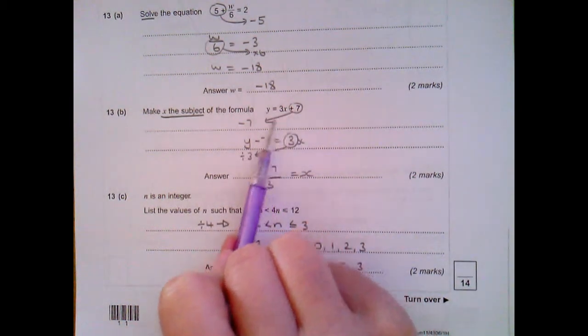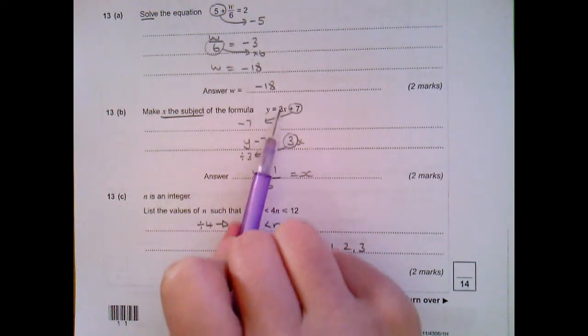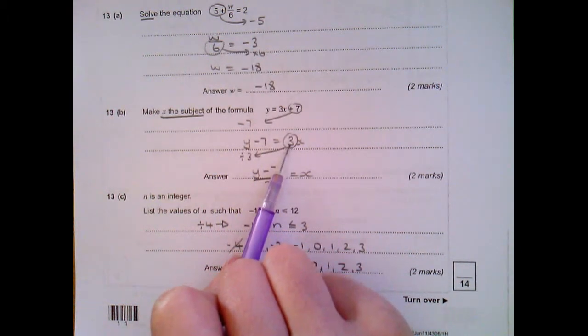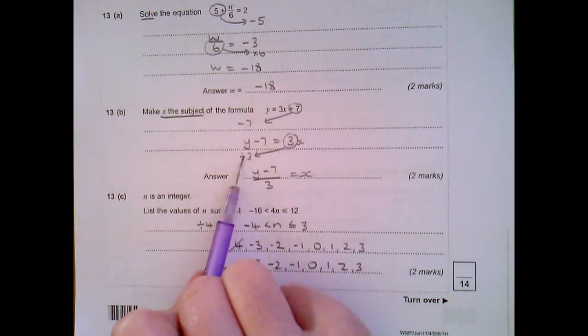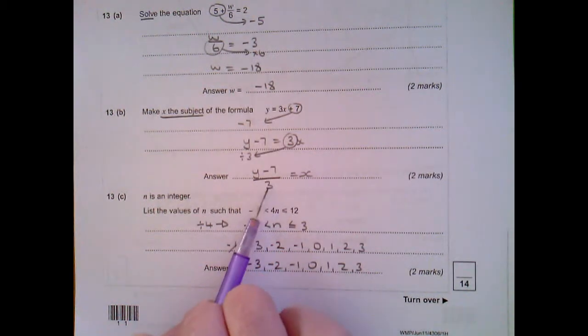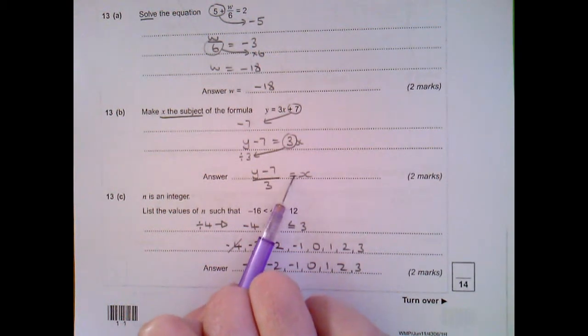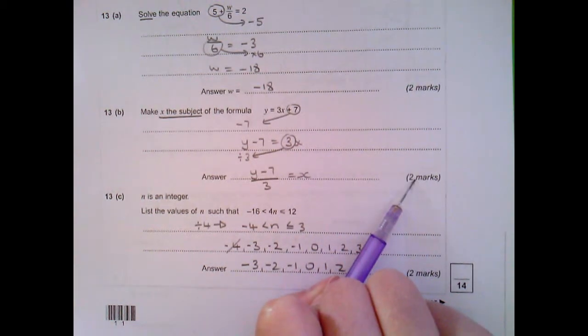So you move the plus 7 over and take it off. So you've got y take away 7. And then you would still have the 3x on that side. And then you move the 3 over here and you divide by 3. So you're left with y take away 7 all divided by 3 equals x. And you need to make sure that you have the equals x there, otherwise you'll lose one of the marks.